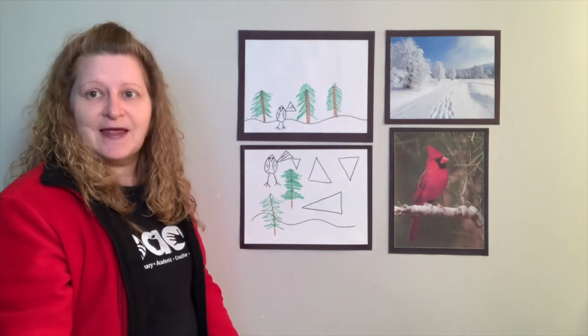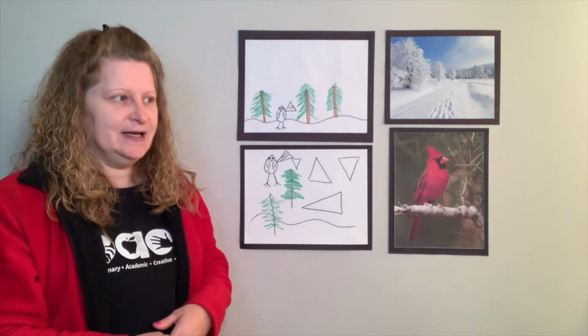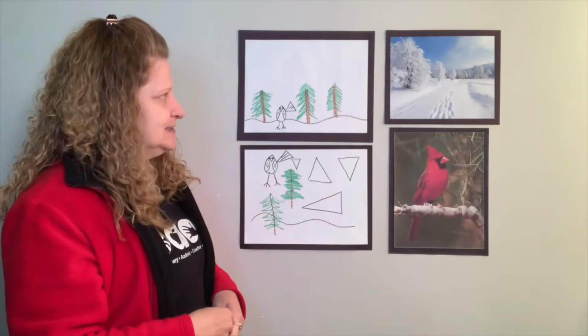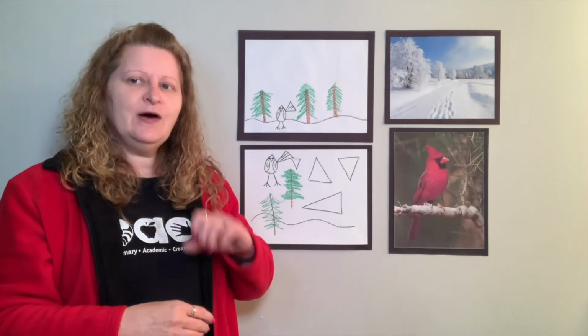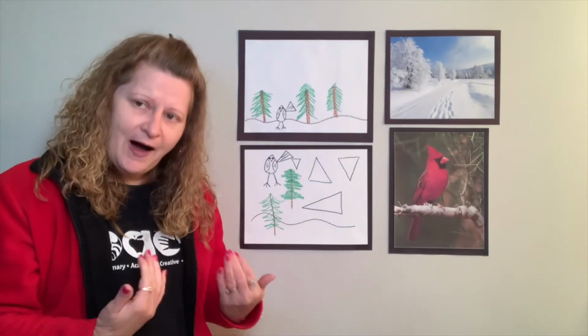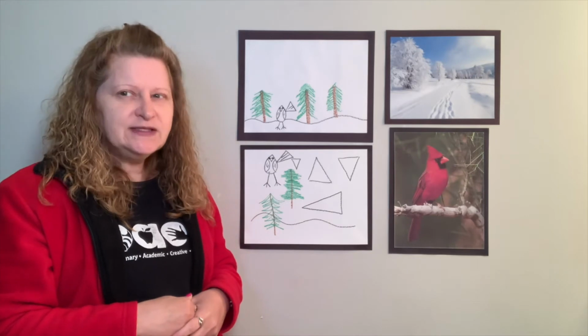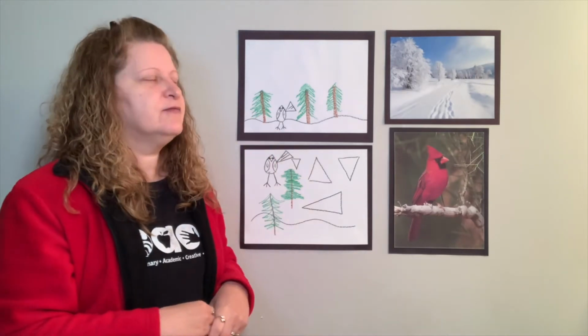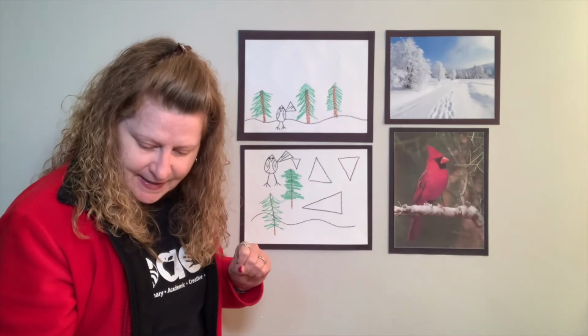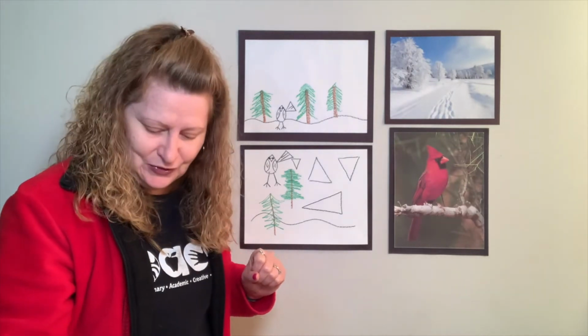Now the next thing that I want to do is I want to decide, am I going to have a day sky or a night sky? You know what? I think I want to have a night sky. If I want to have a night sky, what do I need to put in the sky of my picture? Well, if you said maybe a moon, you are right.